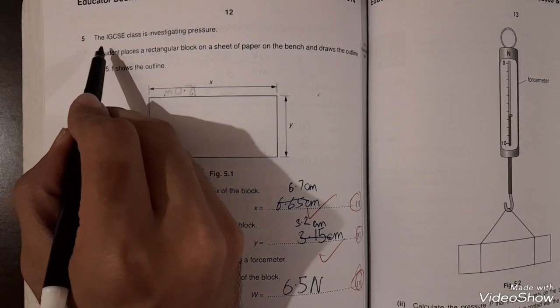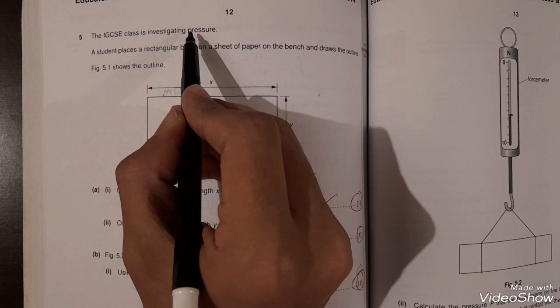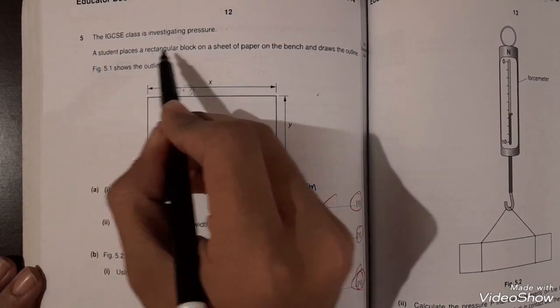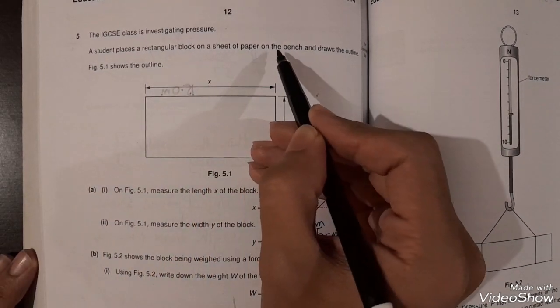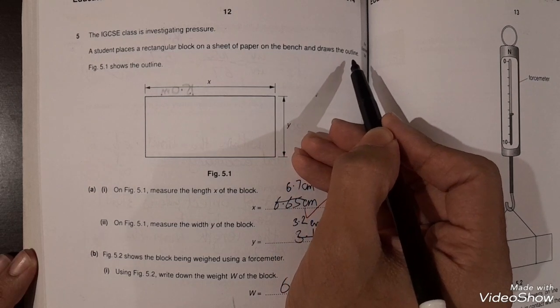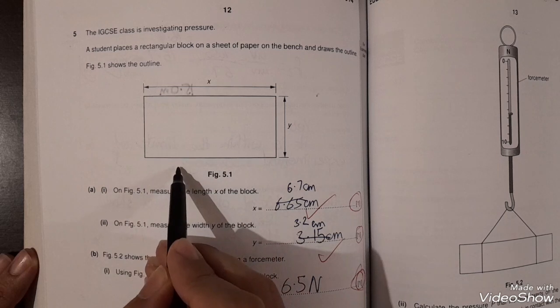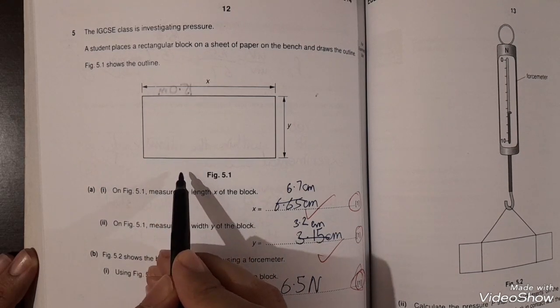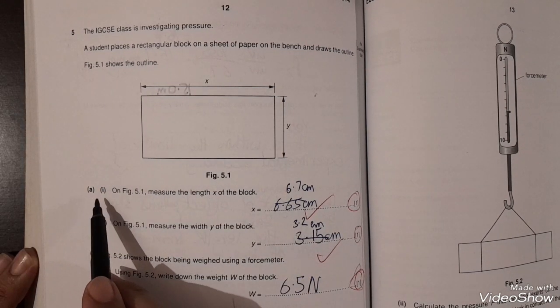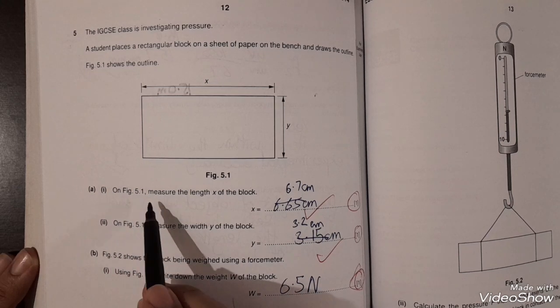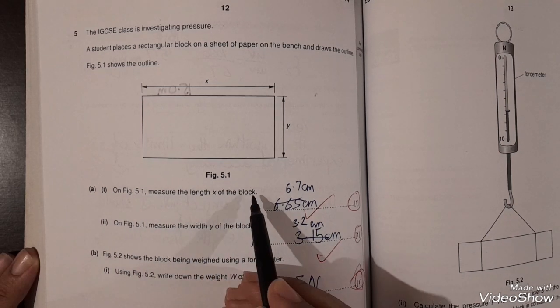Question 5 states the IGCSE class is investigating pressure. A student places a rectangular block on a sheet of paper on the bench and draws the outline. Figure 5.1 shows the outline. So this is the outline in figure 5.1. Part 1 states on figure 5.1 measure the length x of the block.